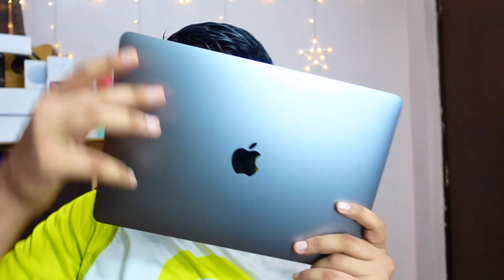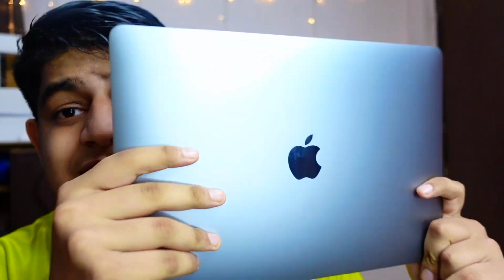I have tried to get this thing to get even a little bit warm, but M1, man, it is really powerful. MacBook Air does not really have a fan, so it is amazing how this machine is able to not even get warm with my usage.